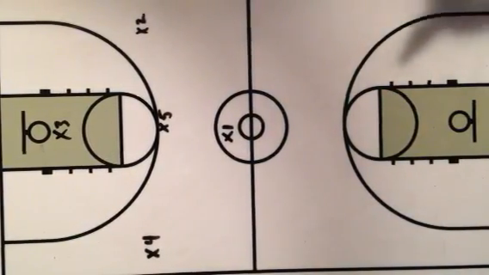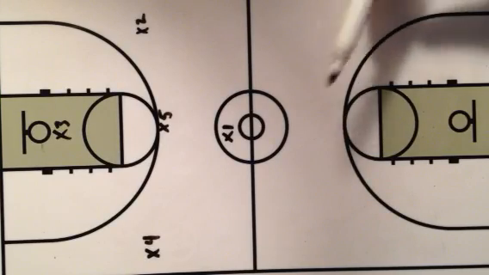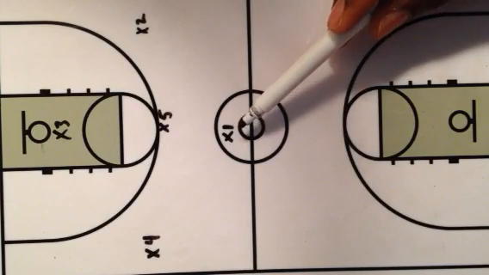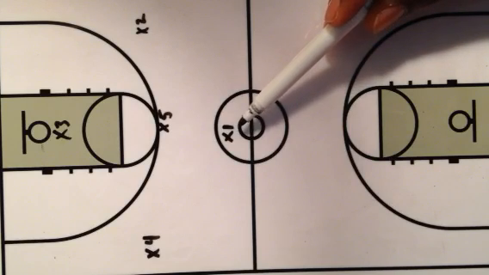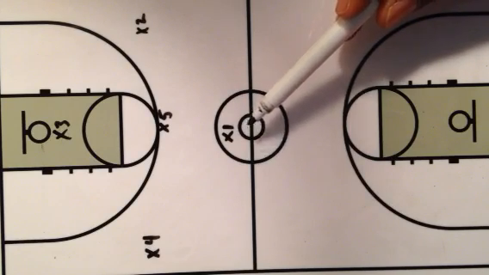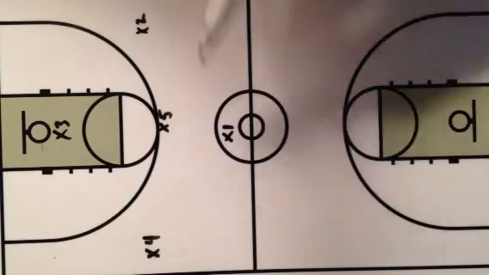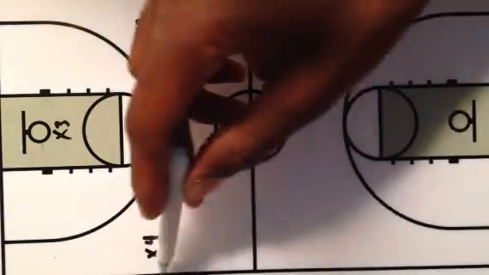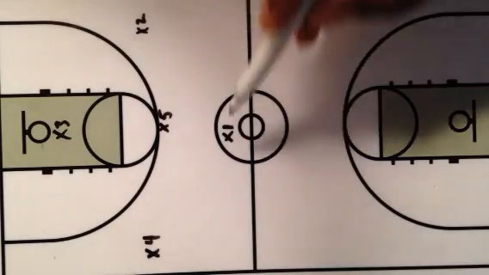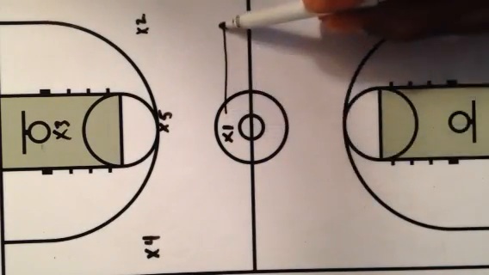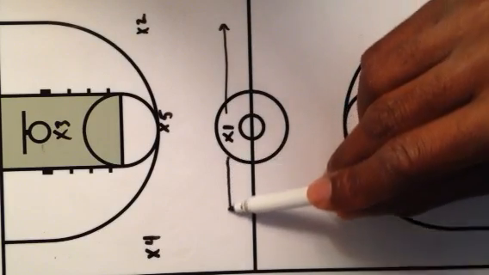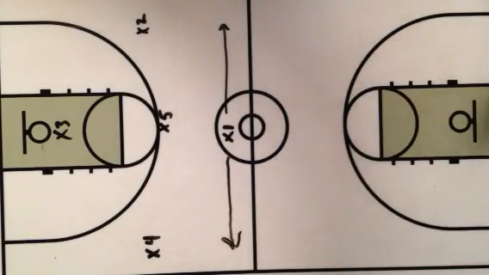Alright, so the responsibilities. The responsibility of the guy here is he is going to meet the ball and try to influence the dribbler to dribble up the baselines. That's his job. So he covers all of this area and all of that area. That's his responsibility.